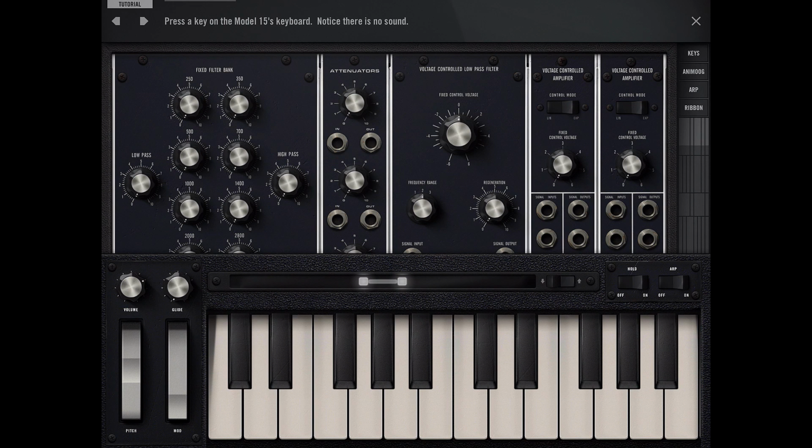Press a key on the Module 15's keyboard. Notice there's no sound. That's because this is a blank patch. Nothing's wired up. To produce a sound, we need to create a patch cable that connects a sound source to one of the trunk lines.